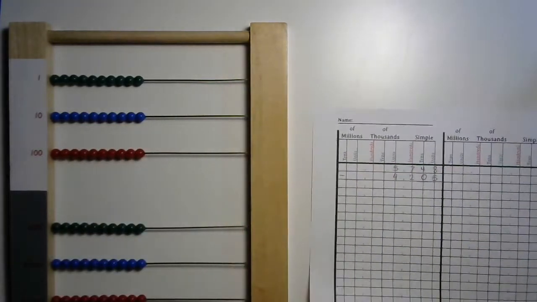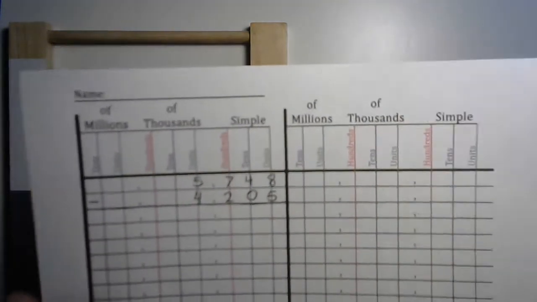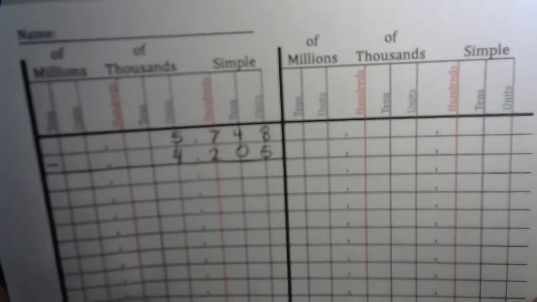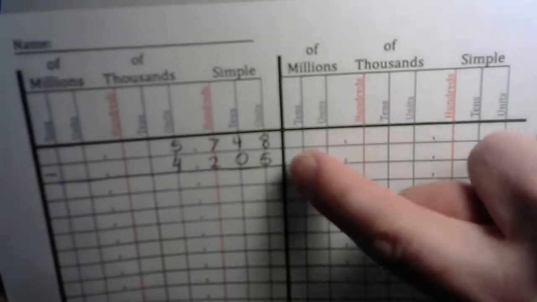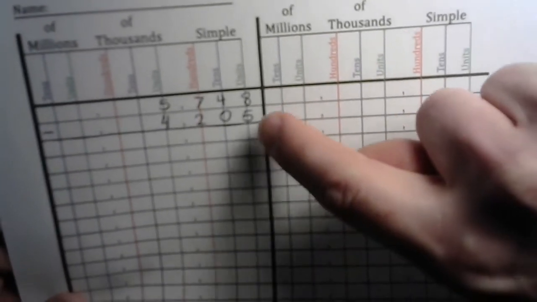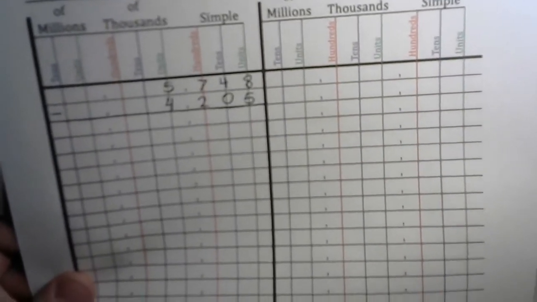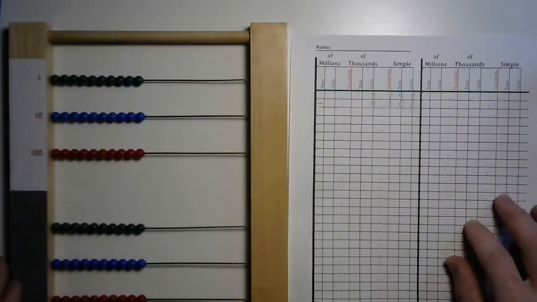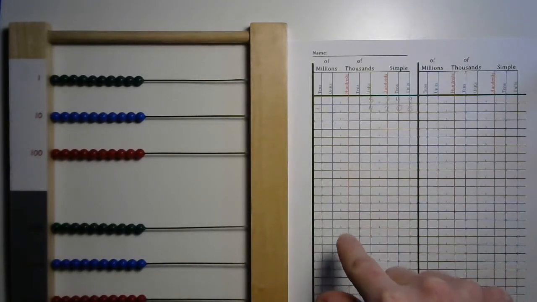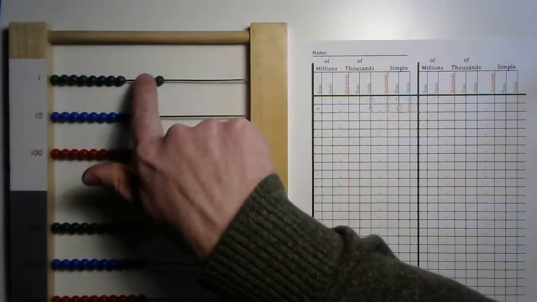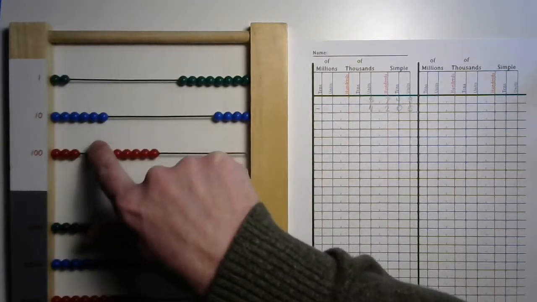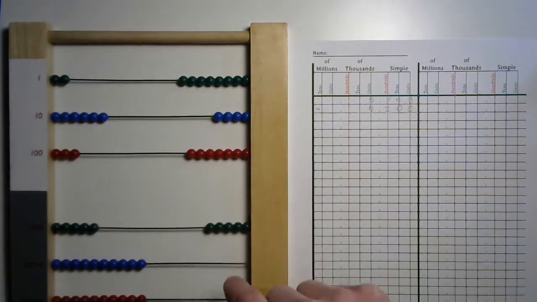I've already got a subtraction problem set up, and this is an example of static subtraction. There's not going to be any exchanging. All of the numbers in the subtrahend are going to be smaller than the numbers I start out with. It's fantastic. Let's see what happens. The number I need to set up is that top number, 5,748. So 1, 2, 3, 4, 5, 6, 7, 8 units, 4 tens, 7 hundreds, and 5 thousands.